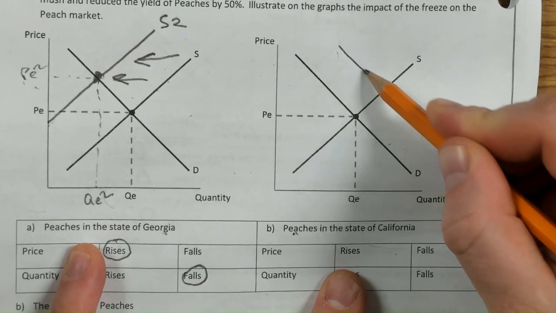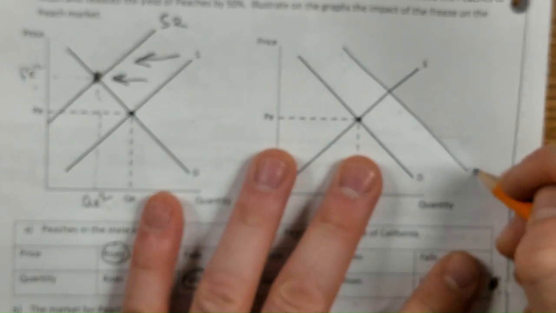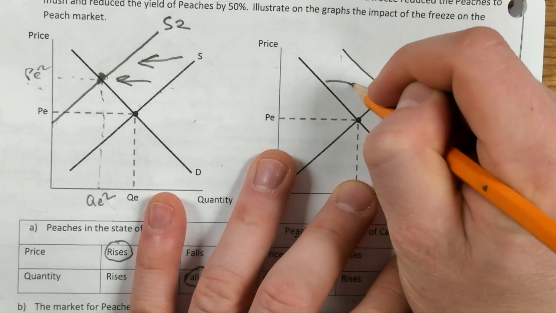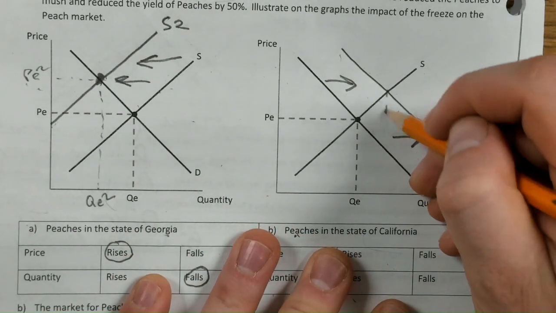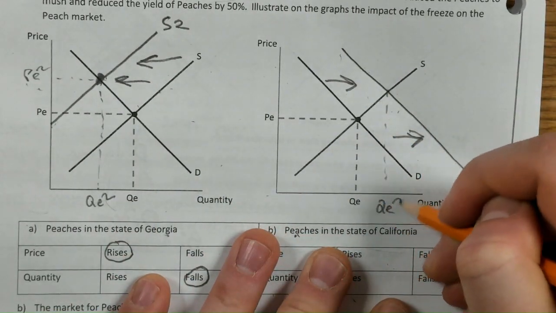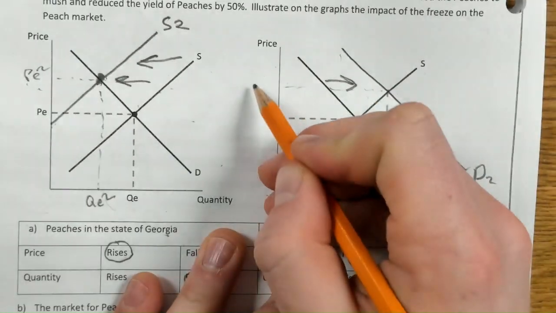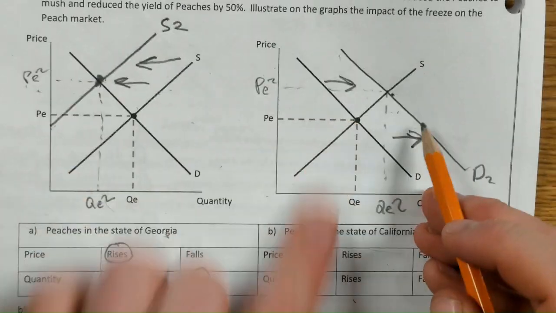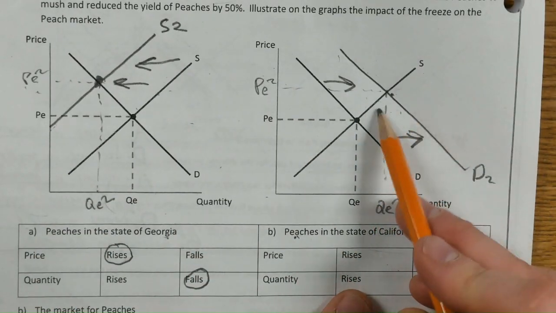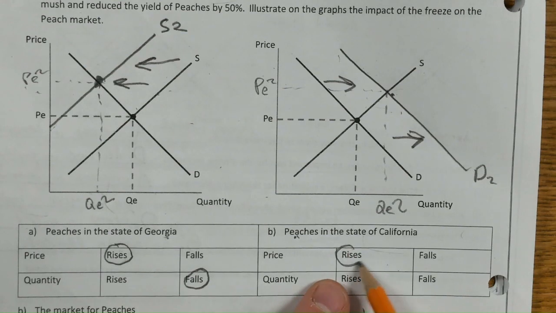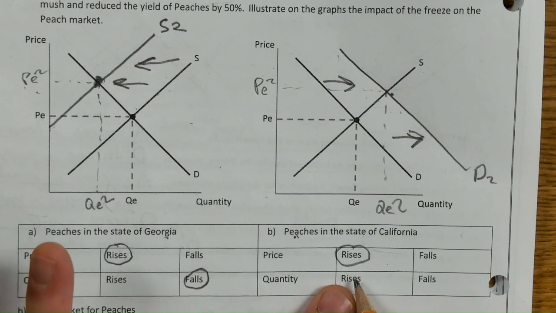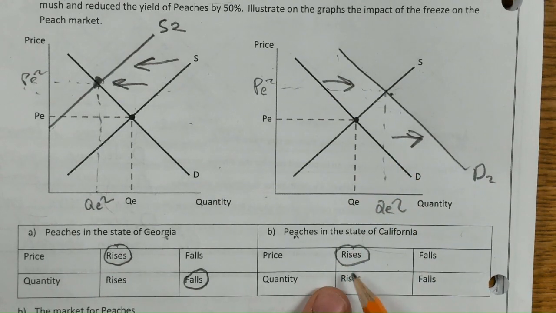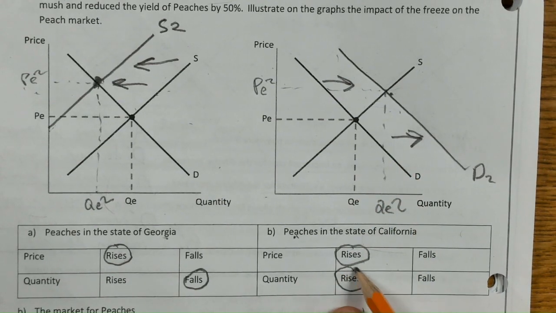This causes the demand to shift to the right. And this is going to be D2. And we have this shift to the right. We have a new equilibrium quantity. And we have a new equilibrium price. And interestingly enough, as that demand starts to increase, the price of peaches in California starts to go up, competing with Georgia peaches. And also, the quantity of California peaches sold increases.